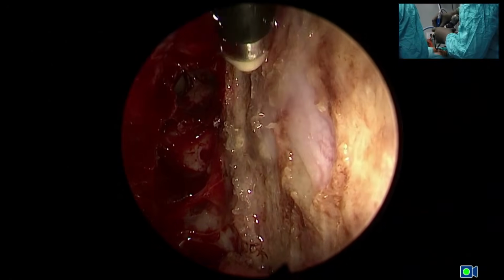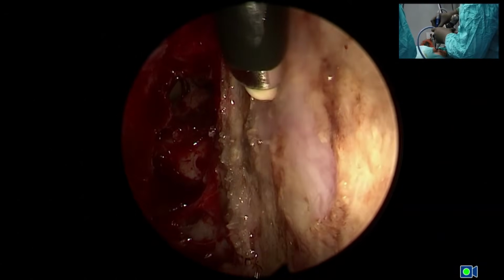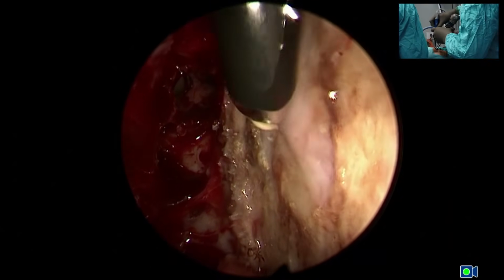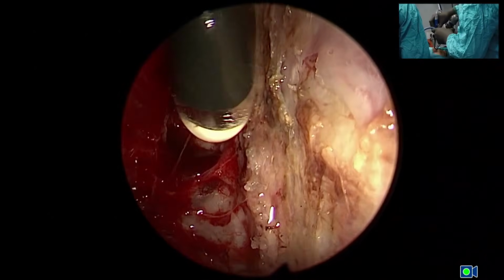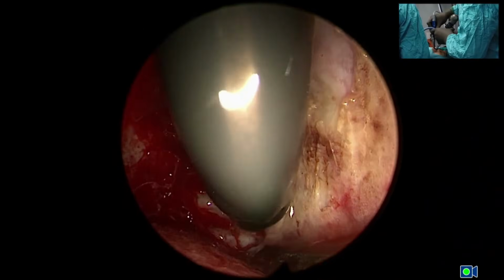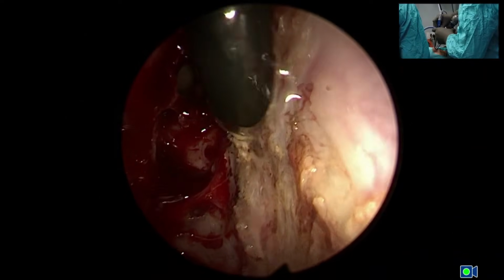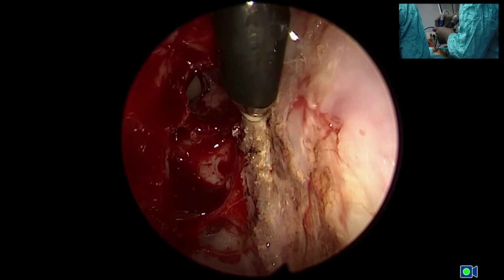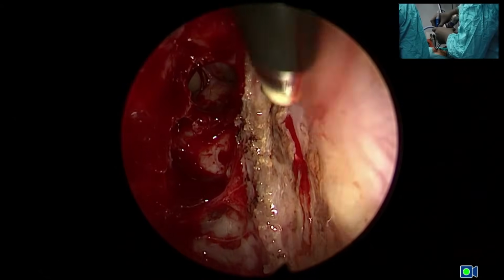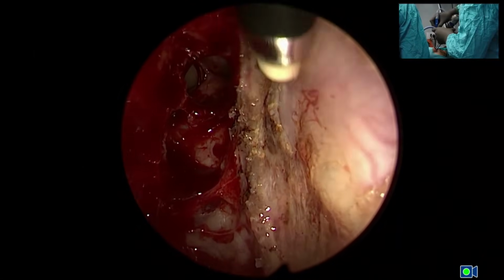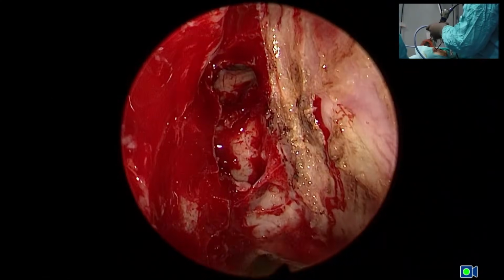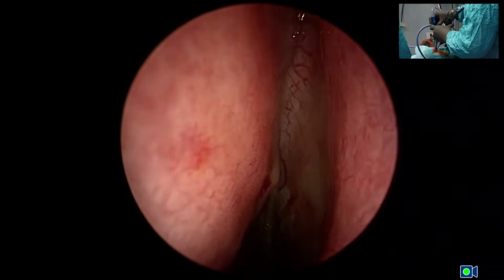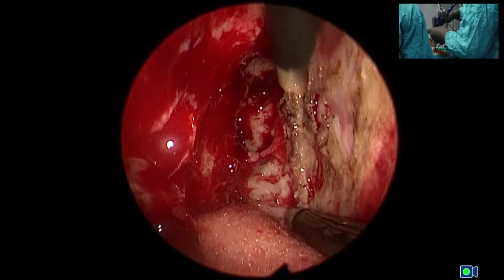These are very small defects which present as meningocele. This side I have already, medial to that, I have already removed the mucosa and made the skull base bare. On this side, see the area.